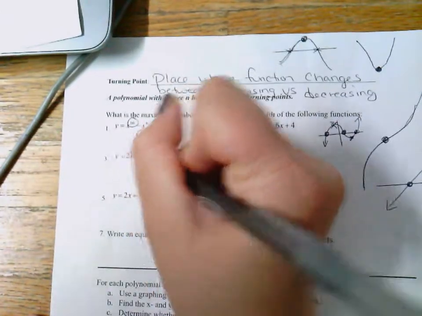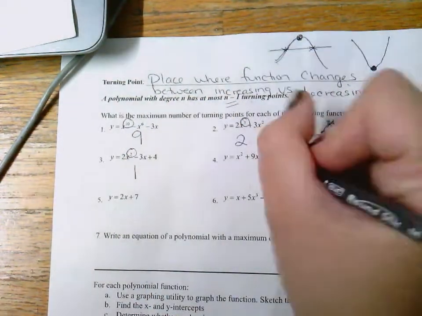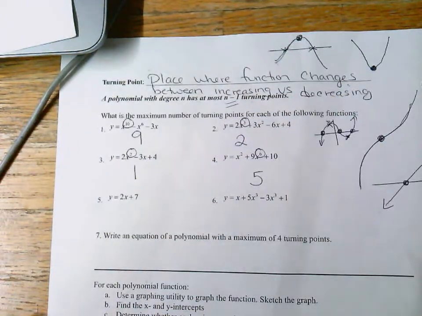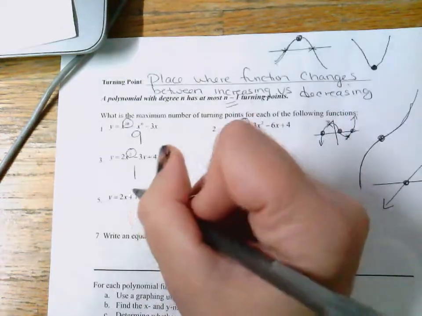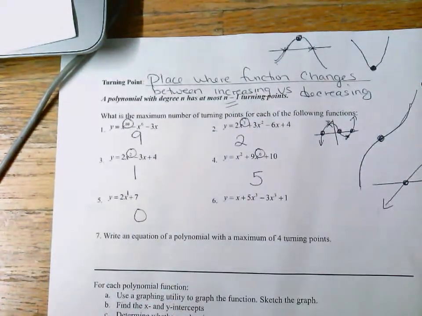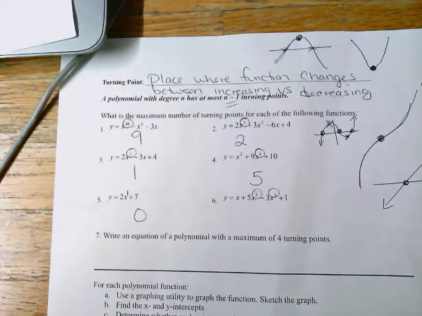Degree is 2, maximum turning points would be 1. Degree is 6, maximum turning points is 5. Degree is 1, linear function has 0 turning points. And these both say cubed, so it has a degree of 3, so maximum turning points would be 2.